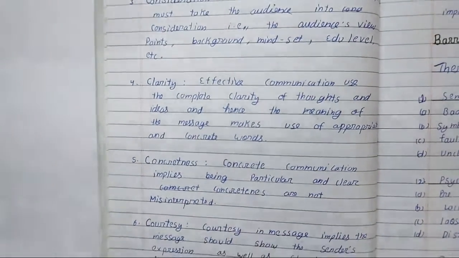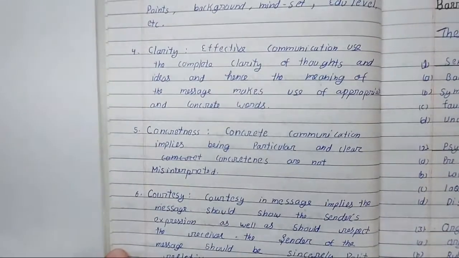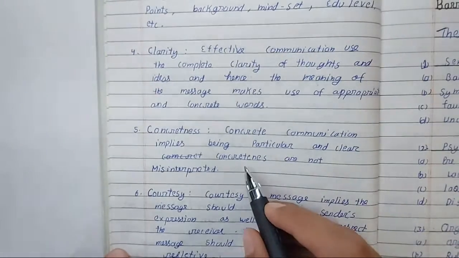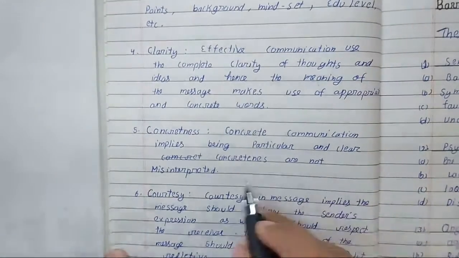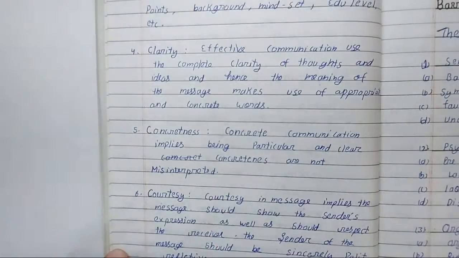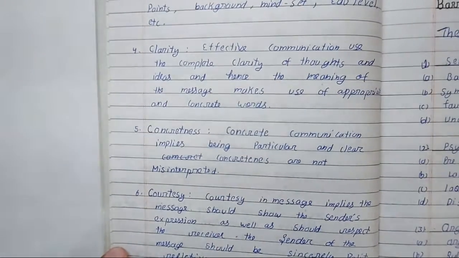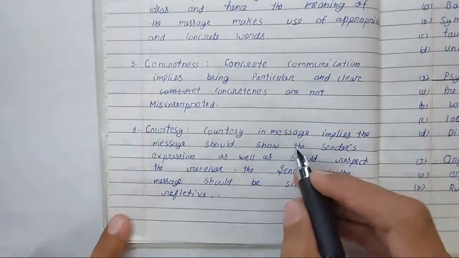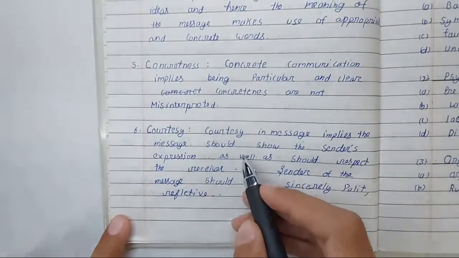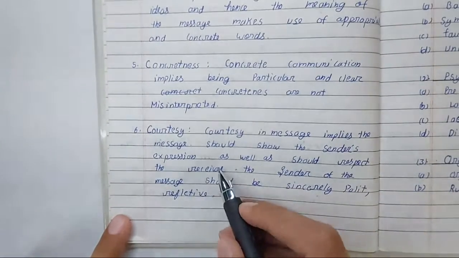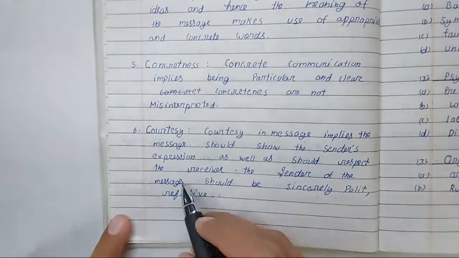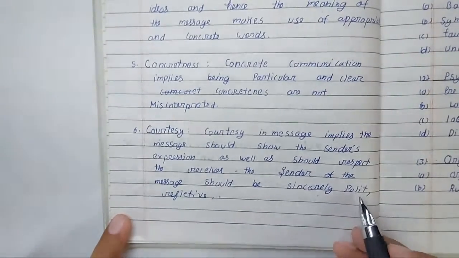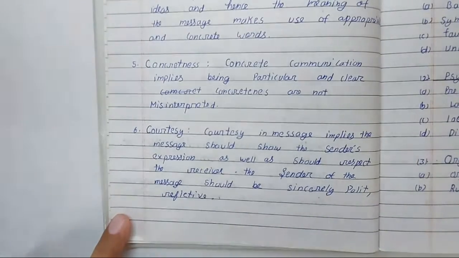Fifth one is concreteness. Concrete communication implies being particular and clear. Concrete messages are not misinterpreted. Sixth, courtesy. Courtesy in a message implies the message should show the sender's expression as well as should respect the receiver. The sender of the message should be sincerely polite, reflective.